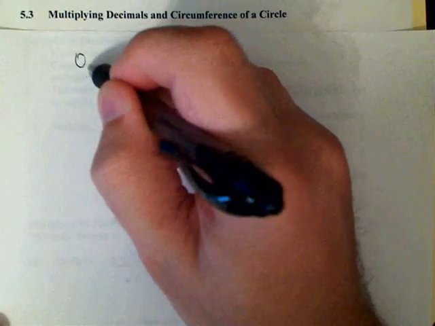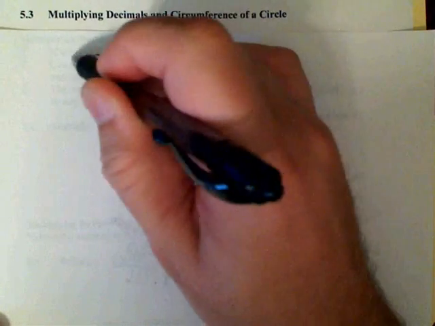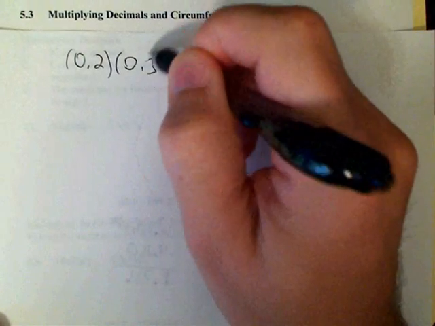Multiplying decimals and the circumference of a circle. Let's talk about multiplying decimals. I'm going to start with an example. Let's take 0.2 times 0.3.